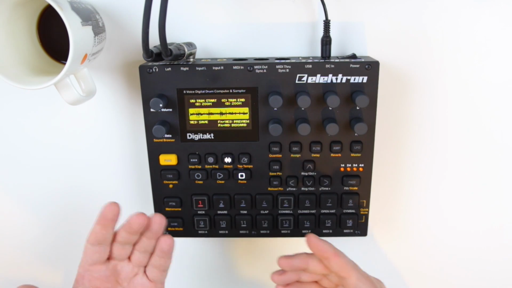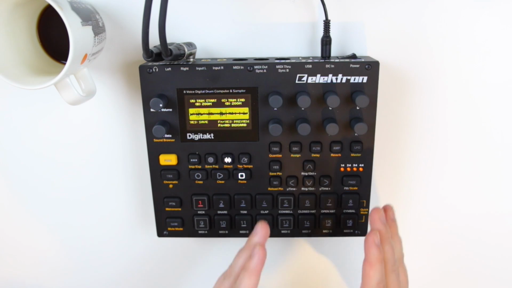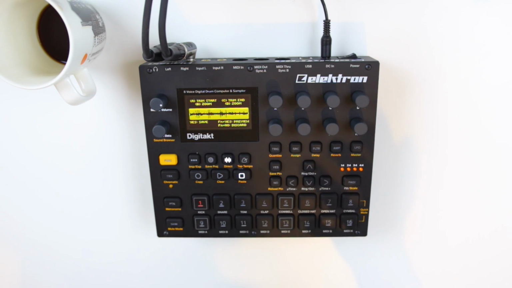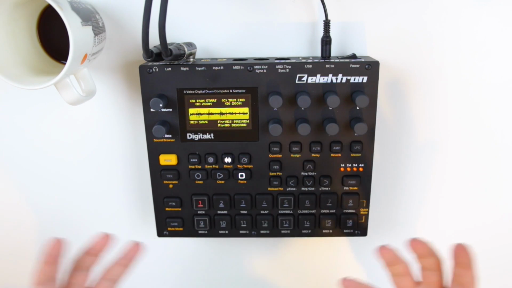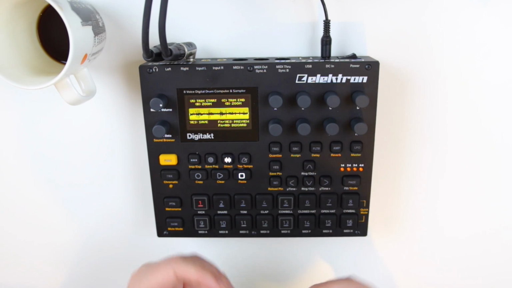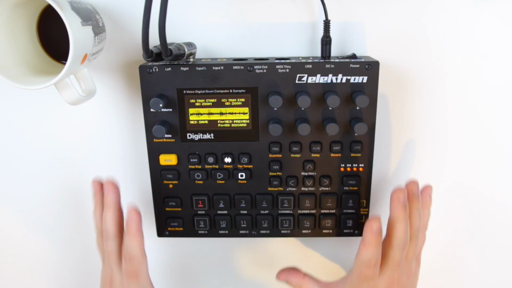Now, of course, as you could hear from this sample here, when you record the delay and reverb as mono, it does lose some of the feel to it, but you can do some pretty fun things with live tweaking the delay and so on.